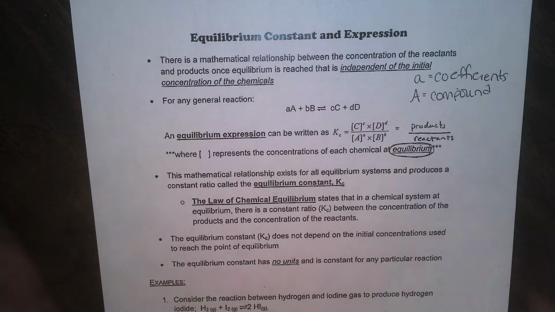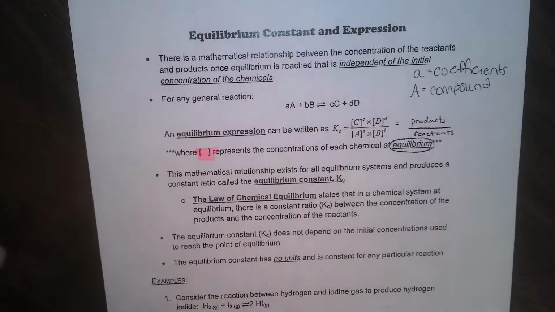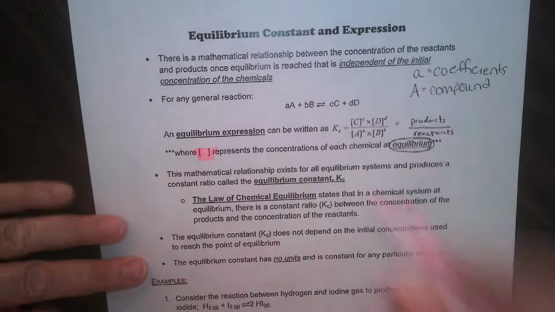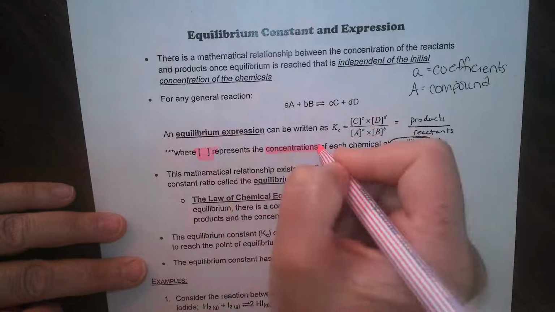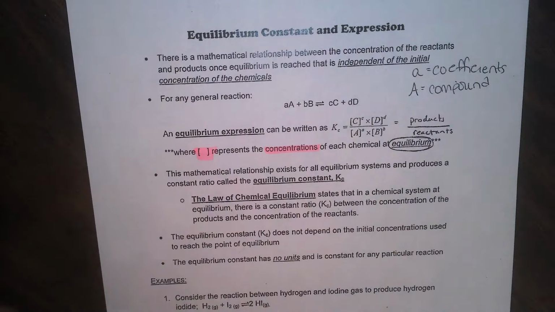Okay? We probably haven't seen this for a while. Rectangular brackets means concentration. The last time we would have seen this would have been when we did pHs and concentrations.